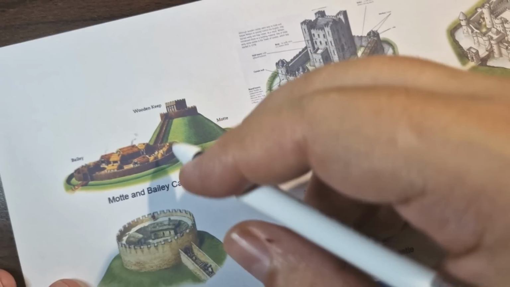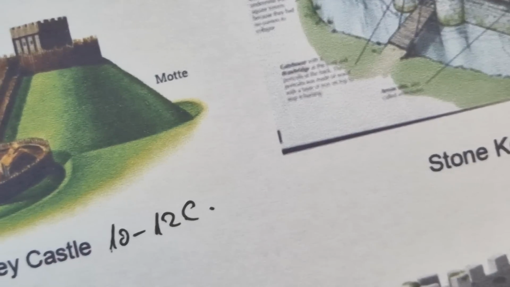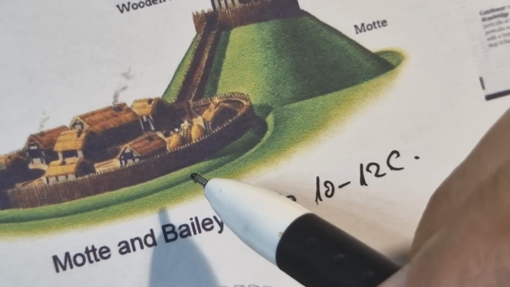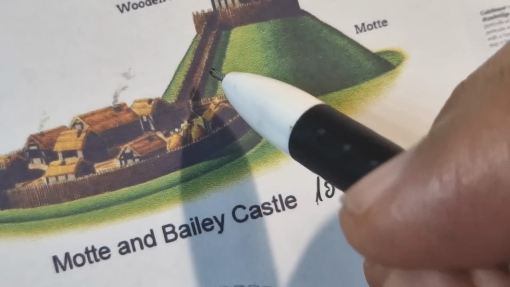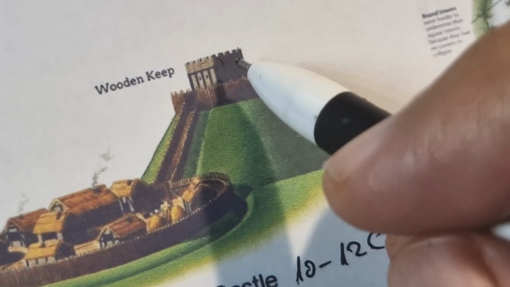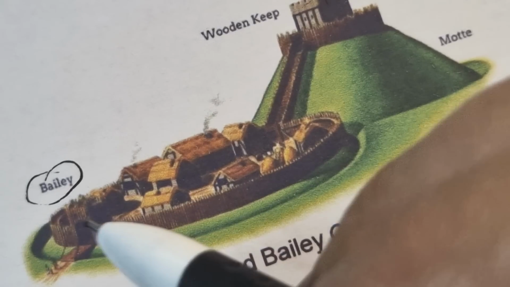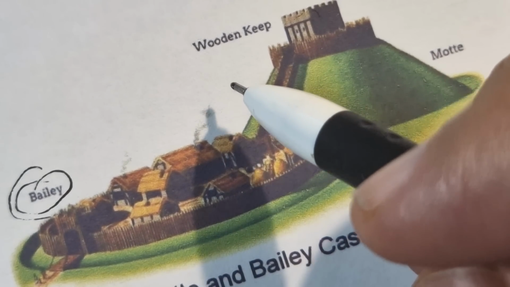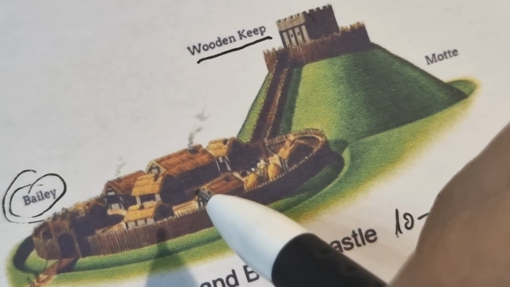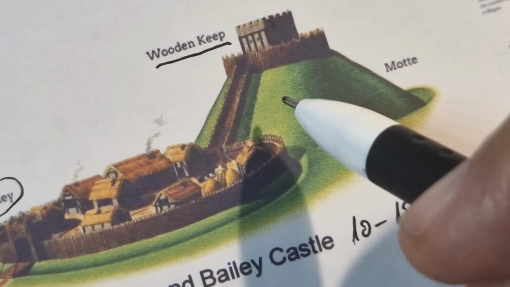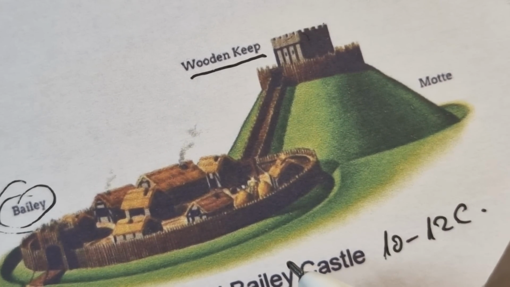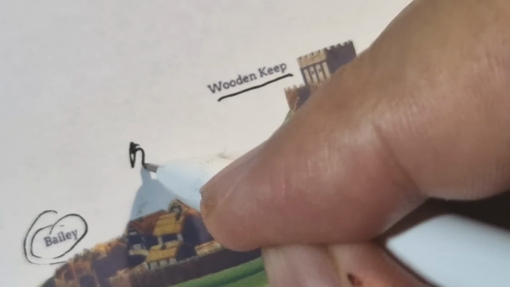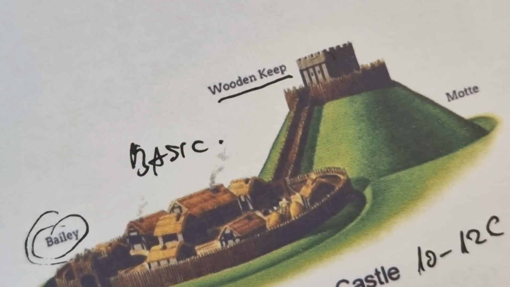The structure was a wooden one, a wooden keep on a raised earth mound, with an enclosed courtyard which is named the bailey. The purpose was a quick build offering basic defense.